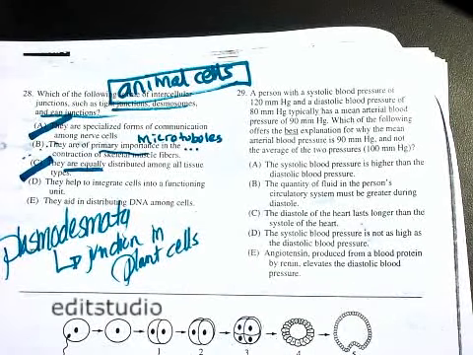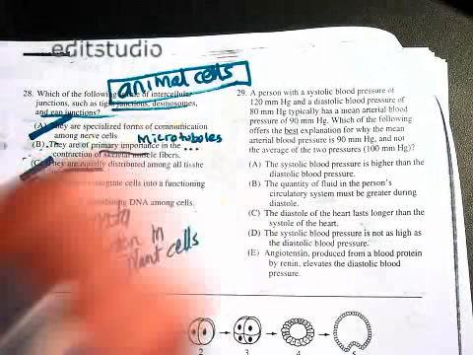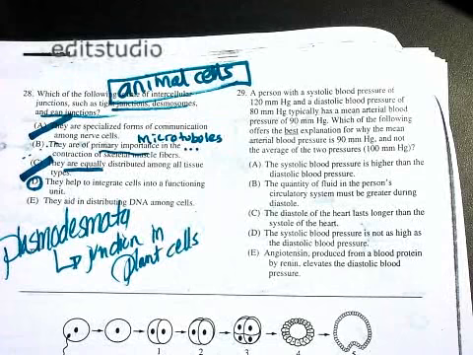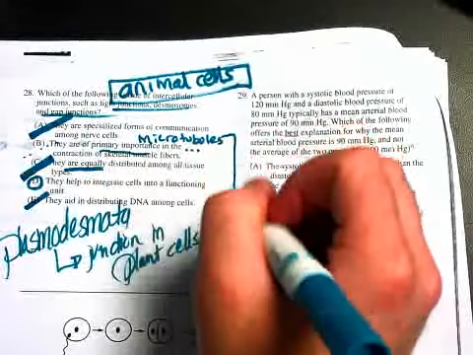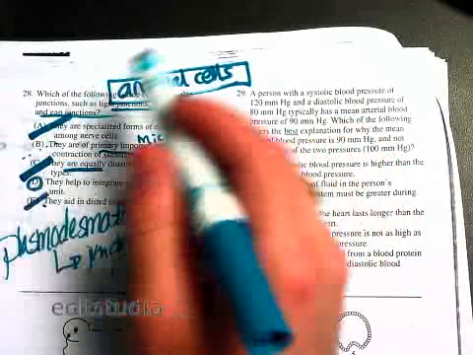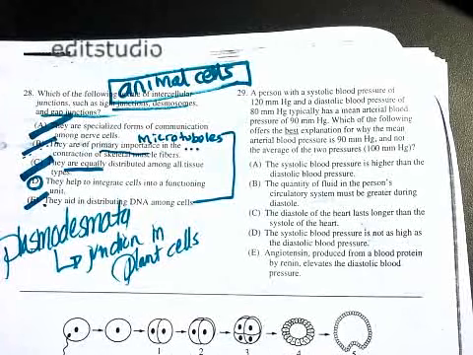It says they help integrate cells into a functioning unit. Now D is the best response I've seen so far, so I might want to pick D. It says they aid in distributing DNA among cells. Not really. That's actually more the responsibility of microtubules. So if you pick E, then you really have to pick B as well, I think, because they're kind of going about the same way.